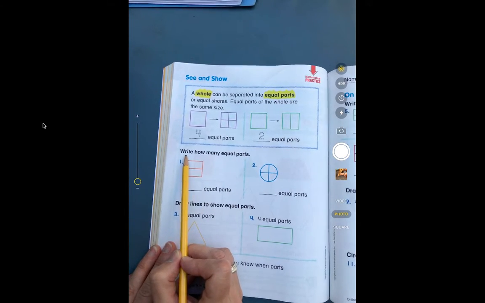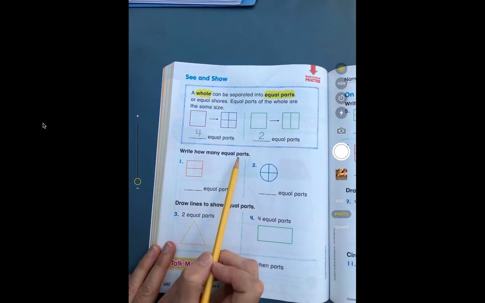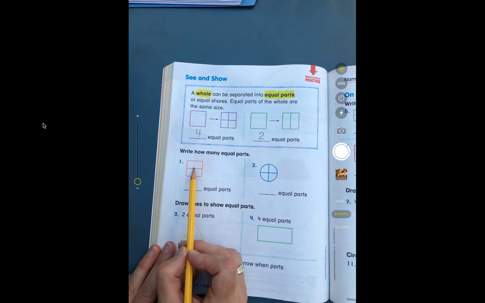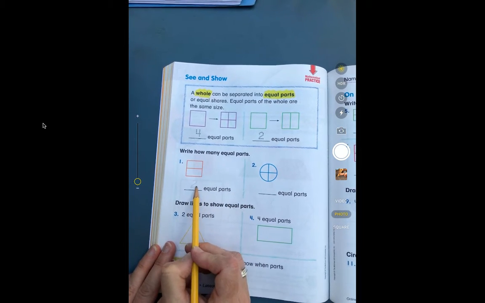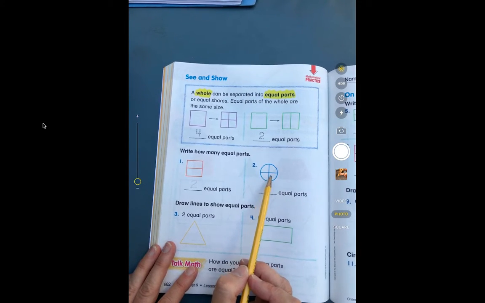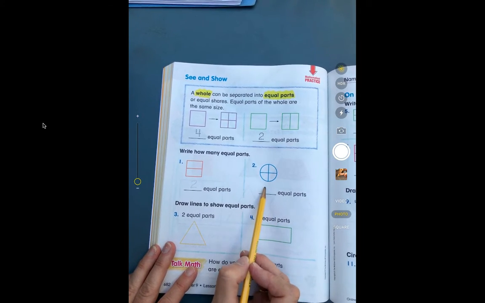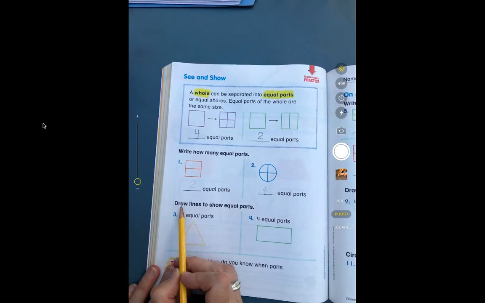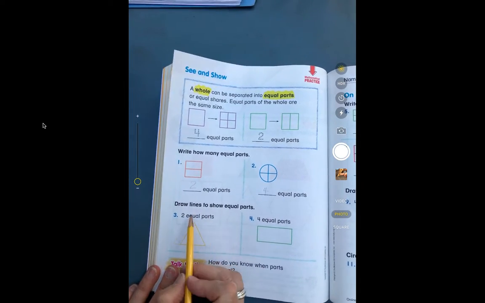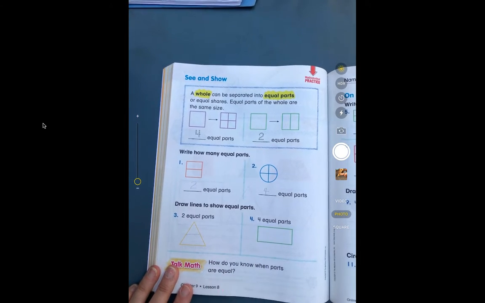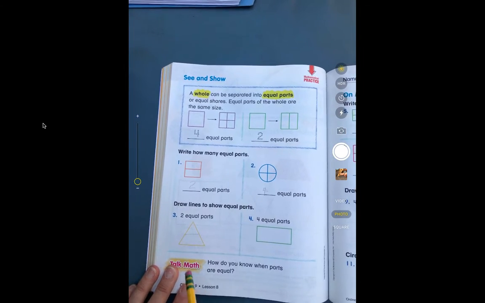So here we're going to write how many equal parts. In order to be equal, they have to be the same. 1, 2. 2 equal parts. 1, 2, 3, 4. Are they all the same? Yes, 4 equal parts. So this says draw lines to show equal parts, 2 equal parts. Could I cut it here? Would that be considered equal? No, because one section is bigger than the other.